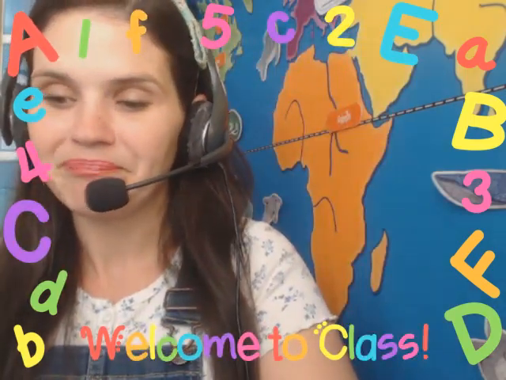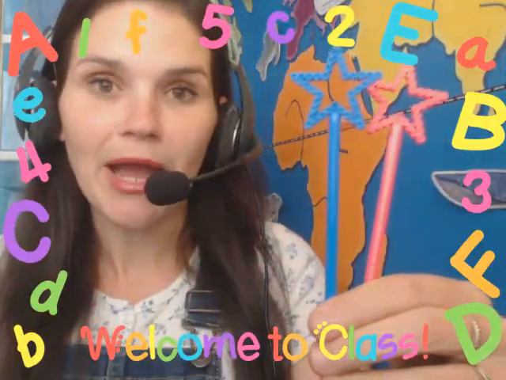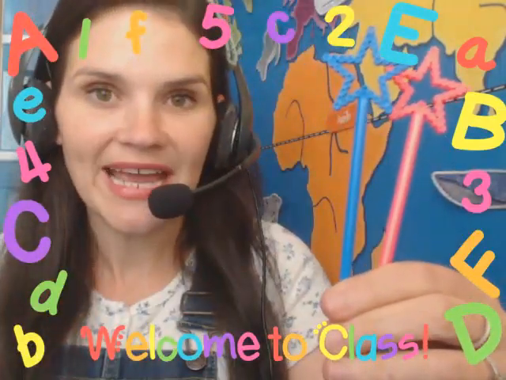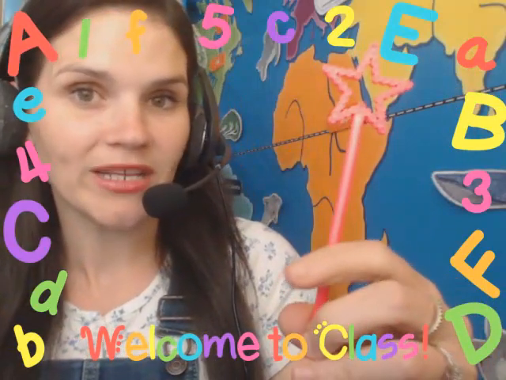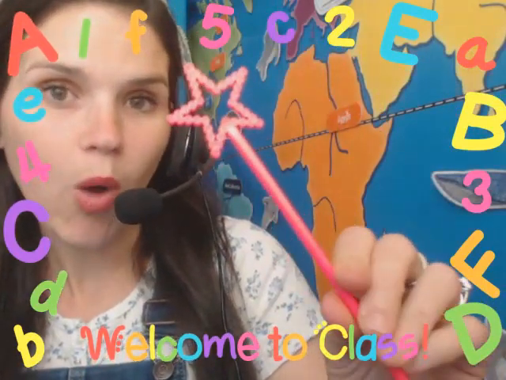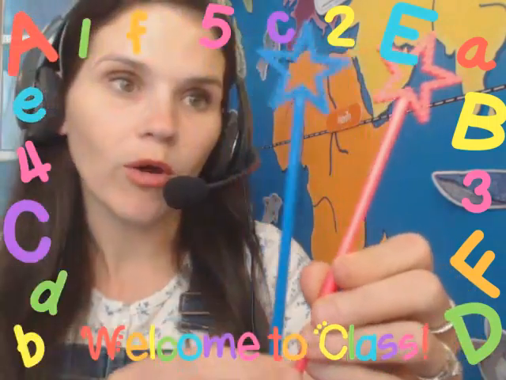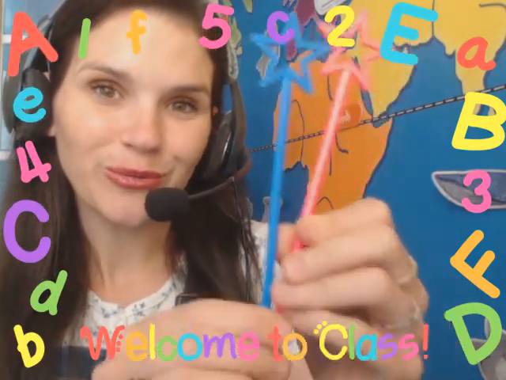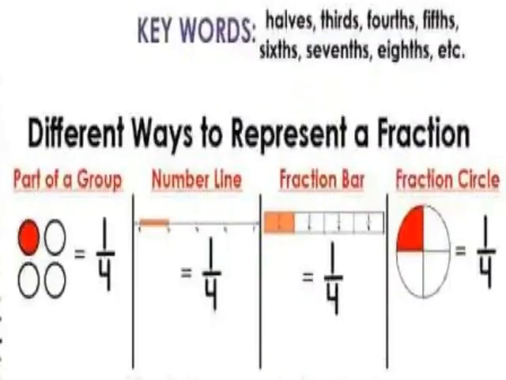Let's try again. Now I only have 2 star wands. 2 is my whole. These are all the star wands I have now. If I take away one of these star wands again, now I only have one of the 2 pieces. So I have 1/2, which was my whole number. Let's look at some other examples too.